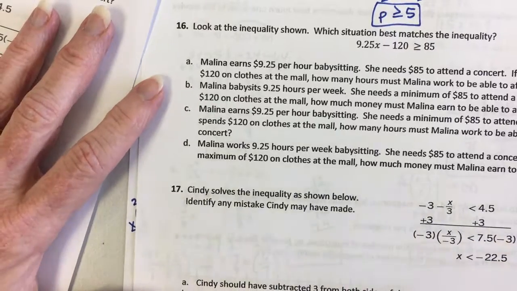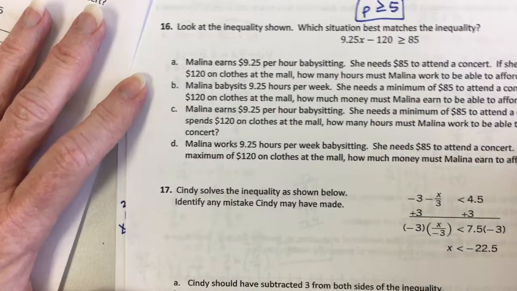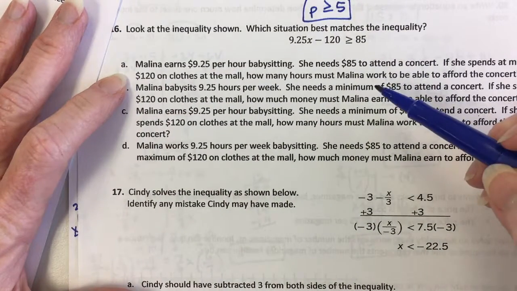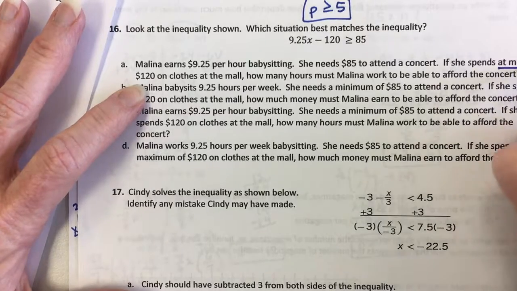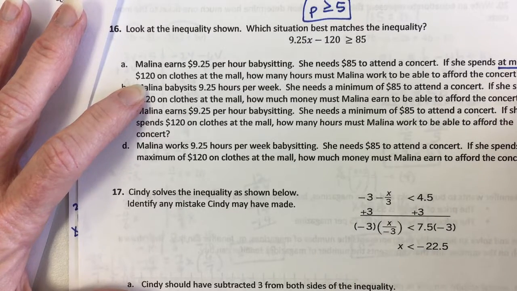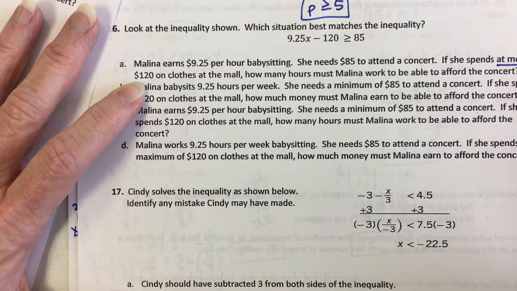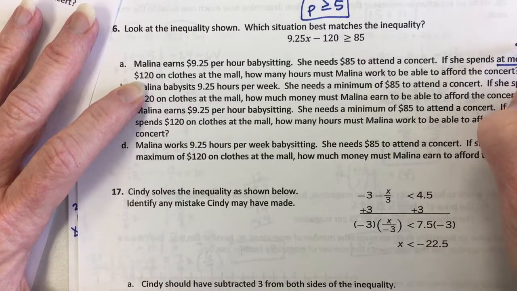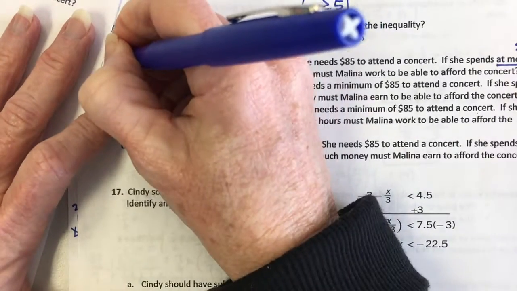On 16, it says, look at the inequality shown. Which situation best matches the inequality? So this time I'm looking for the one that is correct. Melina earns $9.25 per hour babysitting. She needs $85 to attend a concert. If she spends at most $120 on clothes at the mall, how many hours must Melina work to be able to afford the concert? So at most would be the maximum that she would spend. So at most would be less than or equal to. Okay, since I'm looking for greater than or equal to, then I know it's not going to be a.